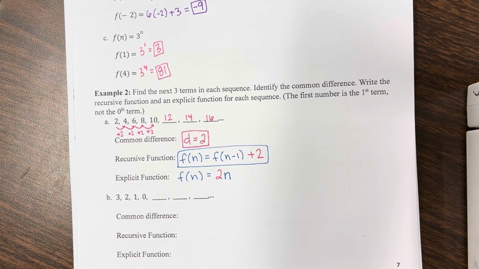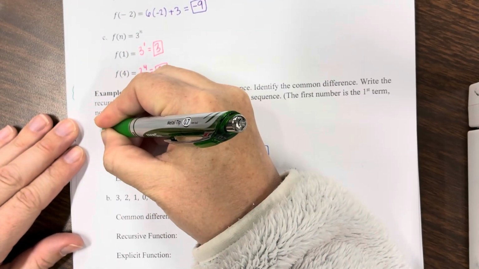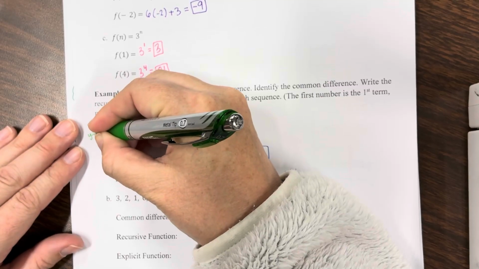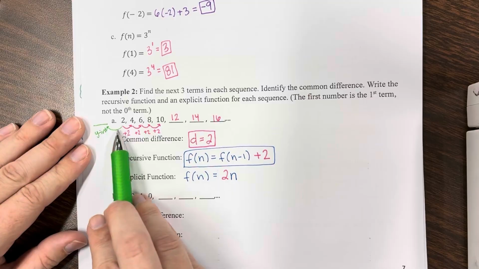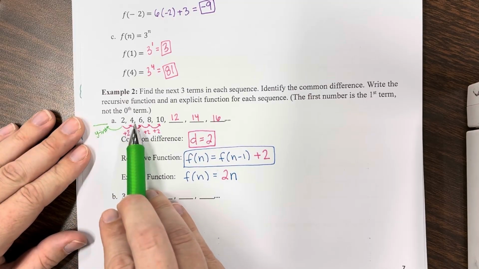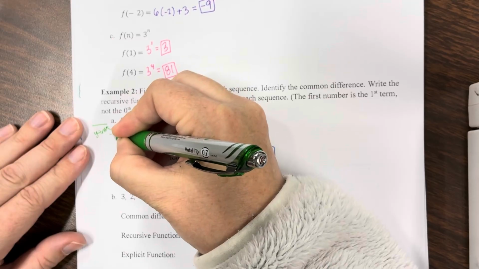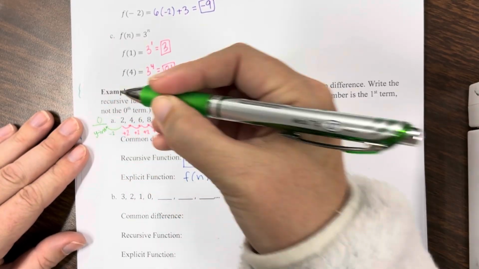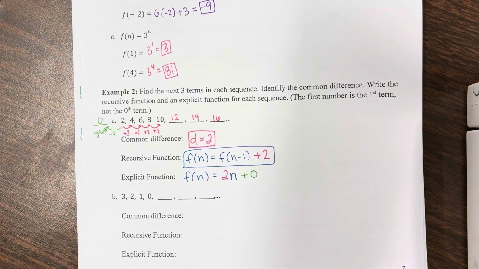And then I'm going to look for the y-intercept, which would be back one spot. So if I go back one spot, instead of going plus 2, plus 2, I'm going to have to reverse. So I'm going to do 2 minus 2 makes a 0. Put a plus 0 on the end.